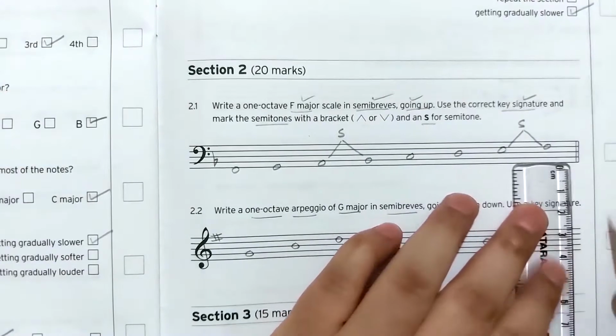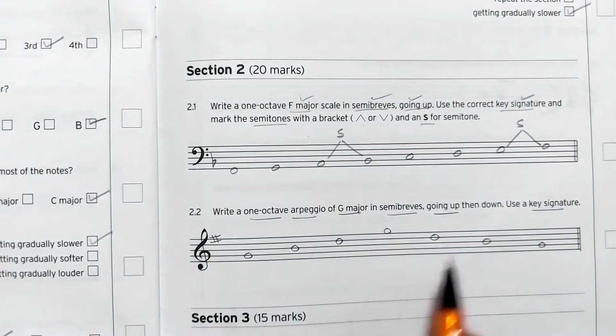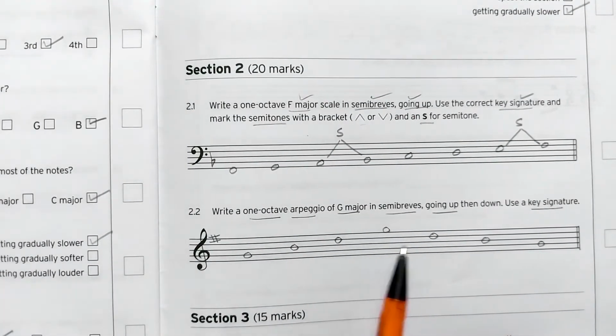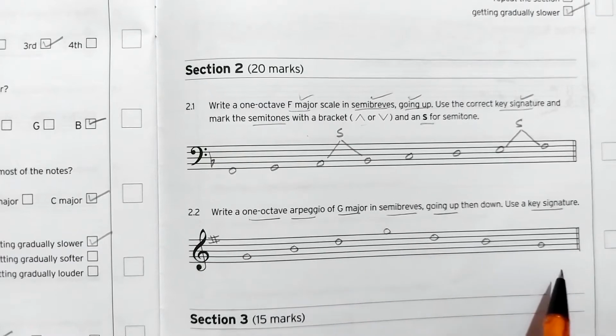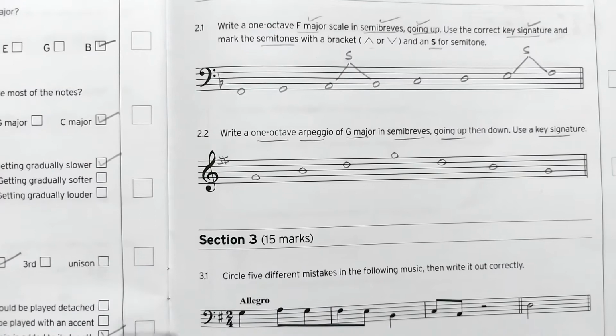Let's finish this with the bar lines. So we have made the key signature, this is G major and semibreves, and we have gone up and then down. So here we finish this. Now let's move to section 3.